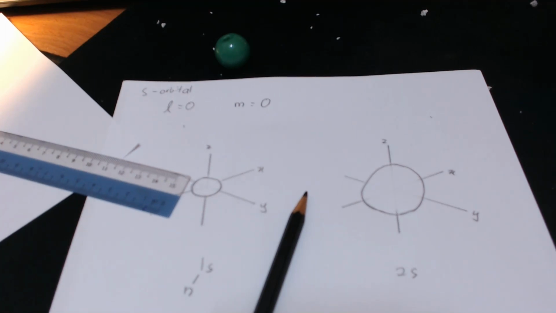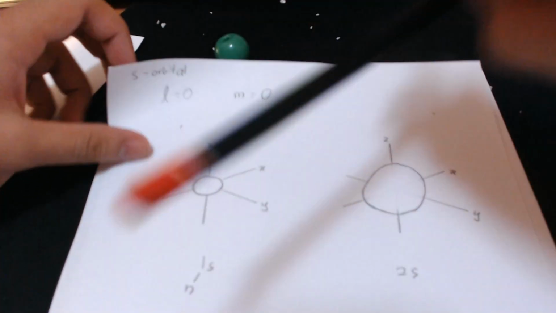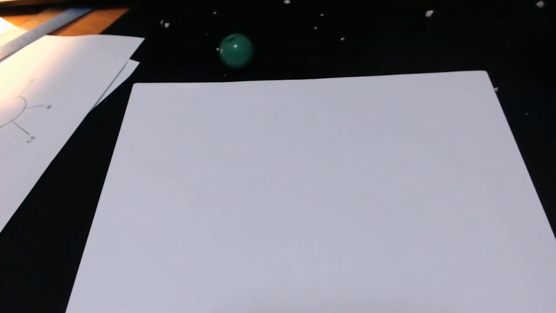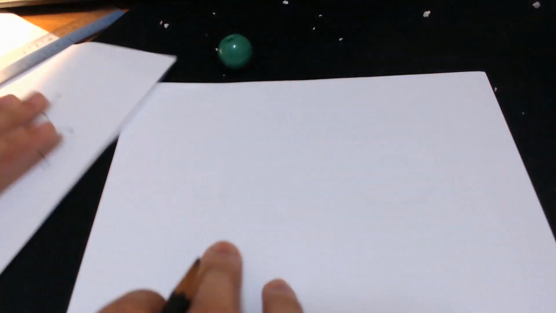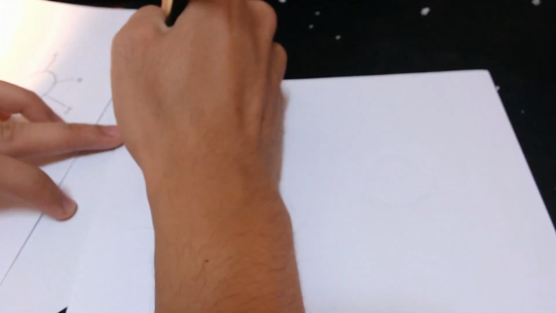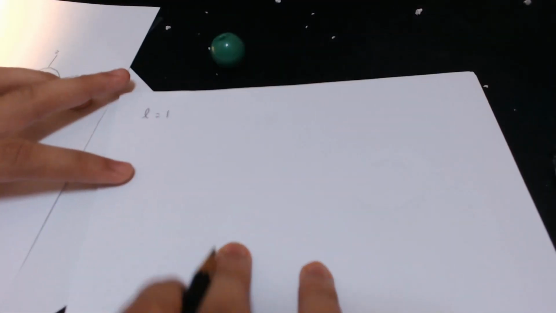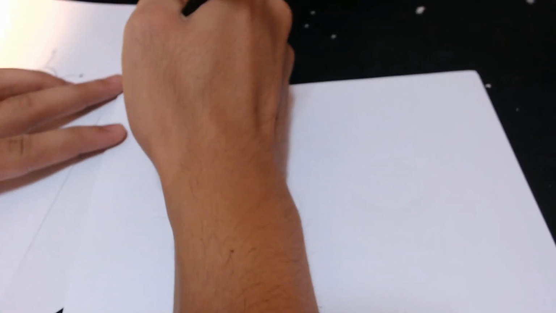Okay, now we move on to P orbital. S orbital kita dah siap. Kita go to P orbital. P orbital is when tadi kan L equal to kosong. So when L equal to 1, it correspond to P orbital kan?